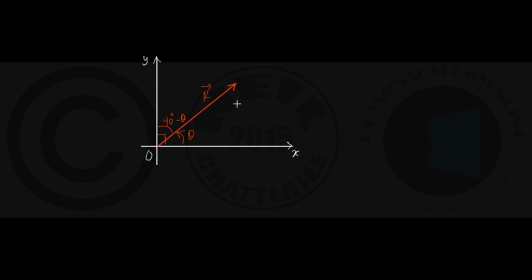And here again my job is to resolve R into two component vectors along x and y directions. So quickly remembering what we have done a short time back, that was actually a more general case.